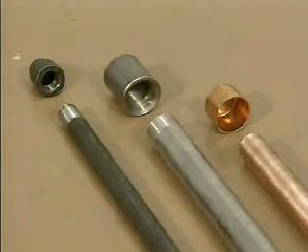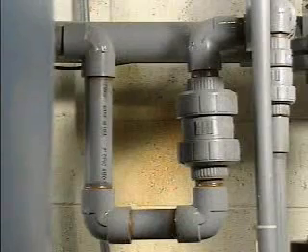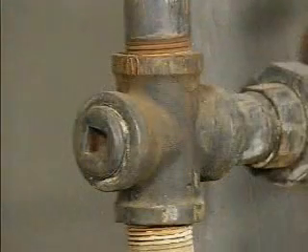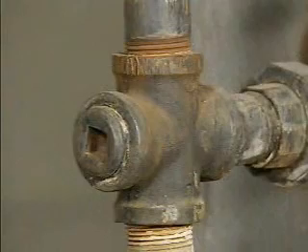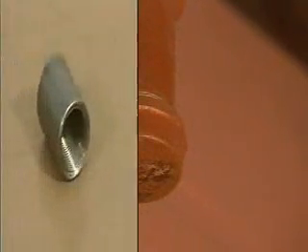Pipe fittings are generally the same nominal pipe size and material as the pipes to which they're connected. Fittings are typically designed to perform one of 5 functions. They can connect pipes and components. They can extend the length of a straight pipe run. They can change the direction of a pipe run. They provide branch connections. And they can close off the end of a pipe run.